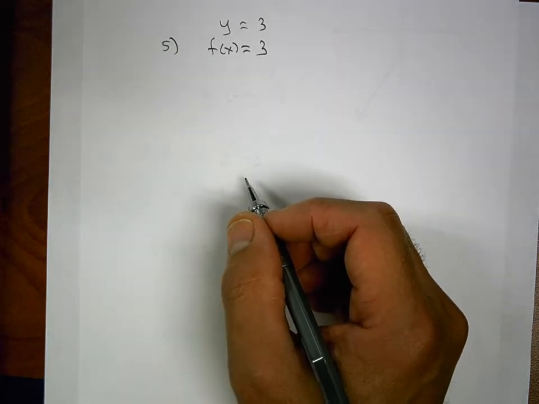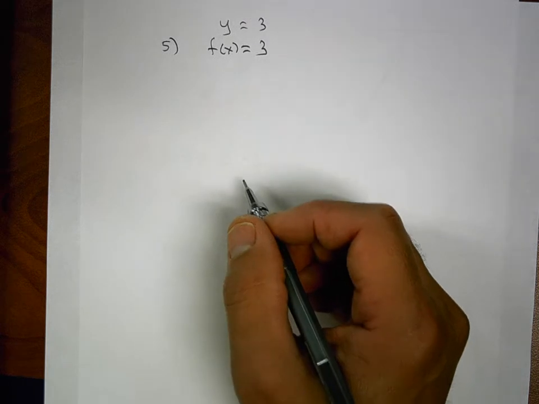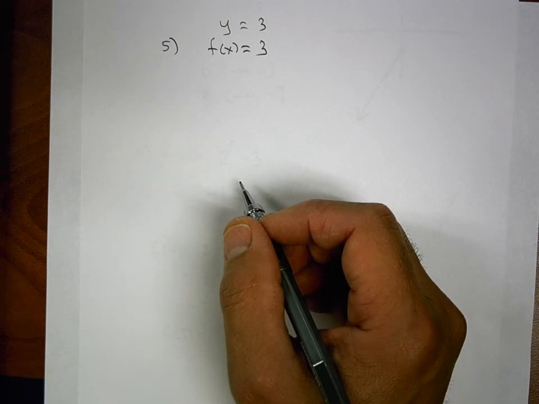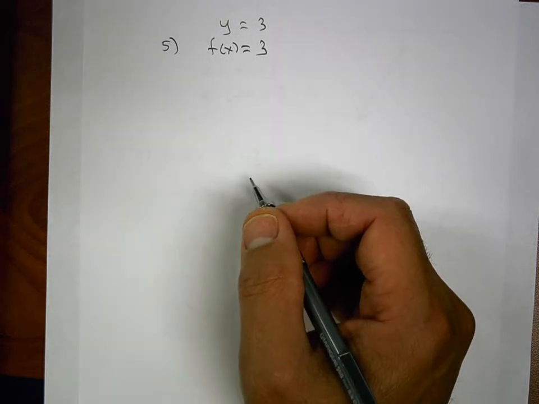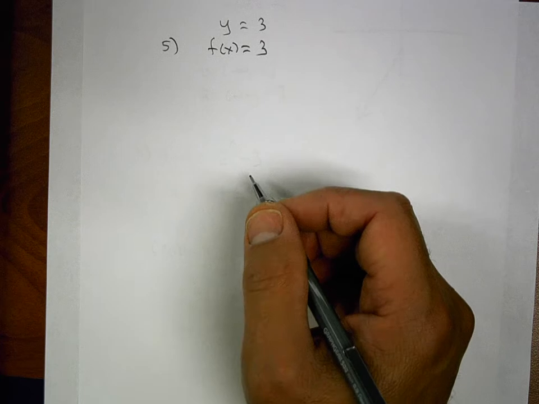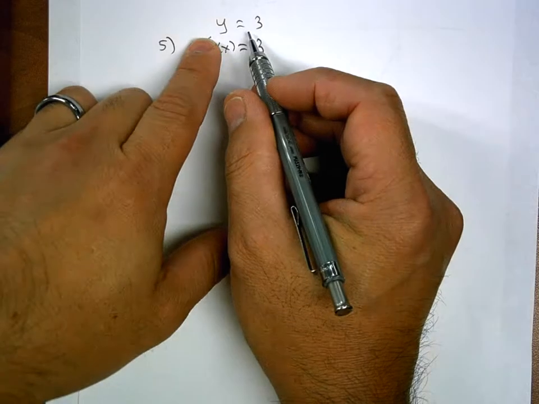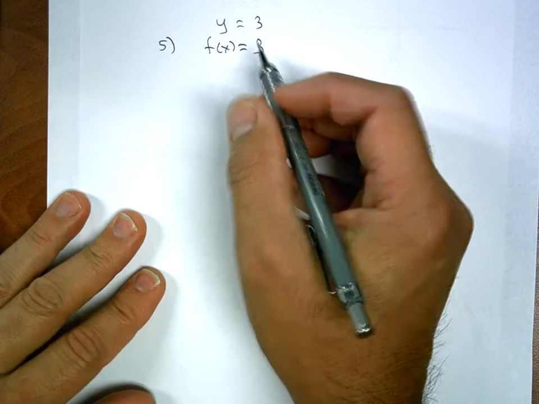Okay, half of you going up and down, half of you. Which way is it? This way. Okay, so this is horizontal. So y equals 3.